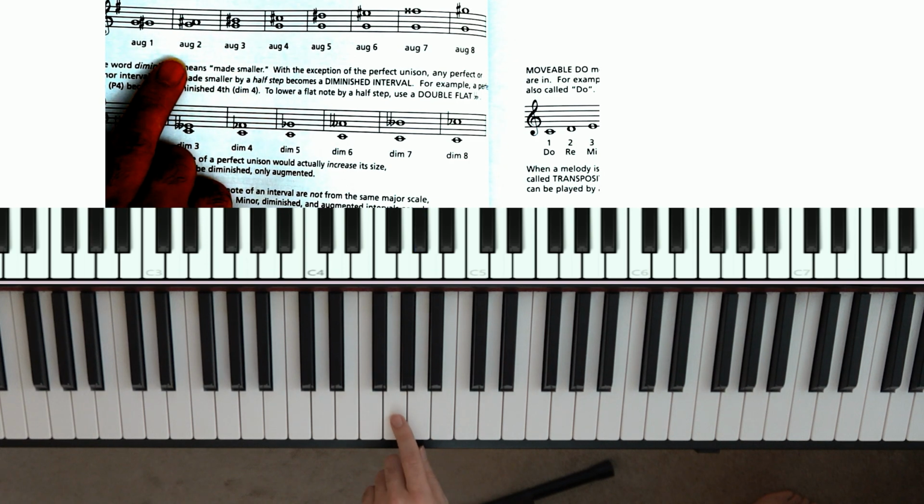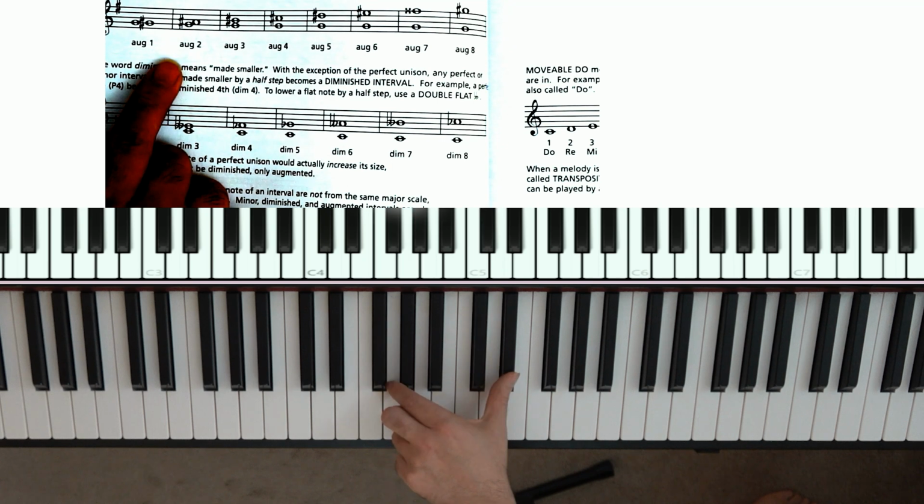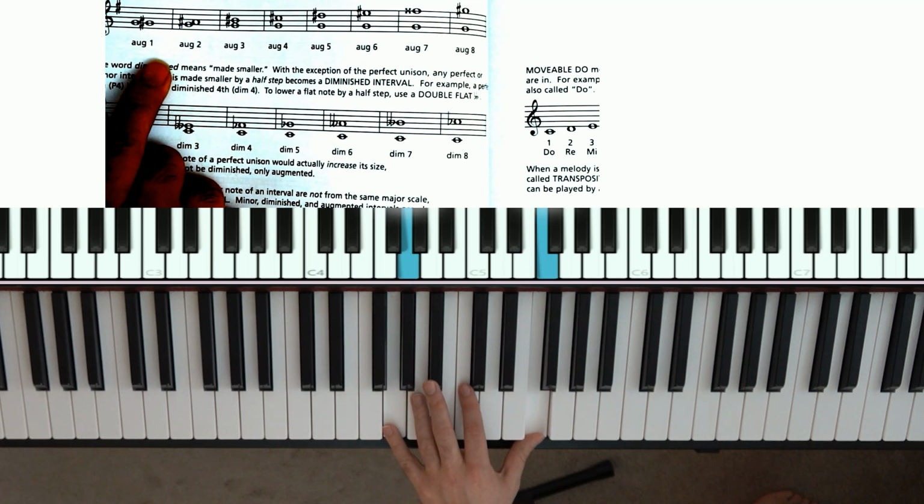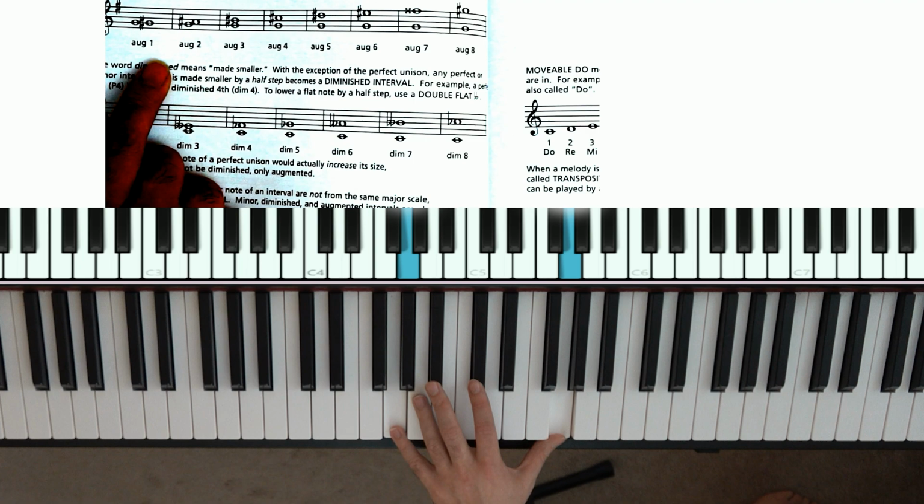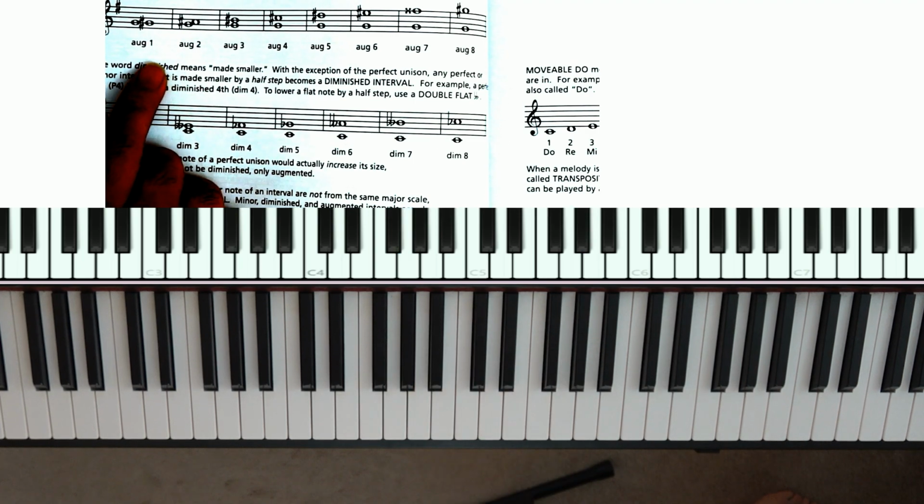What if you had, say, a G to A? So there's your major second, and then you sharp that A. That's an augmented second. So when you take, and for thirds as well, here's a third, augmented third, augmented fourth, augmented fifth, augmented sixth. Oh, they sound so good. Augmented seventh, augmented octave.